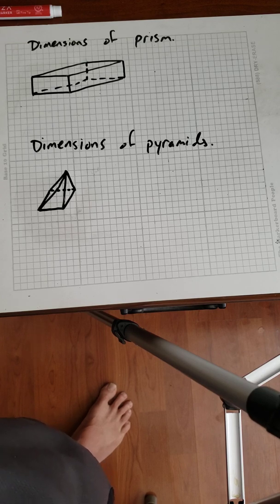Okay, so here we go. We've got prisms on the top and then pyramids on the bottom. So we're going to talk about them, because the dimensions of these are very different. I'll tell you right now, prisms are quite a bit simpler.